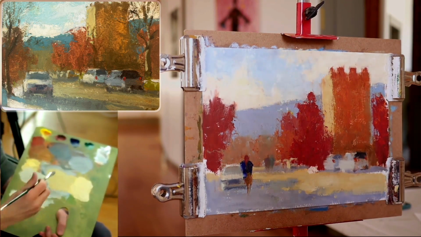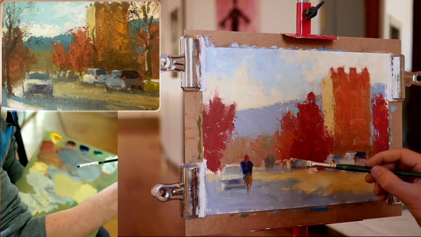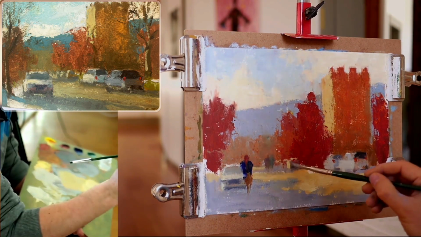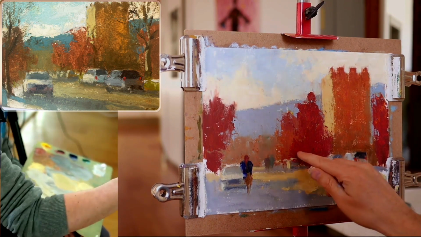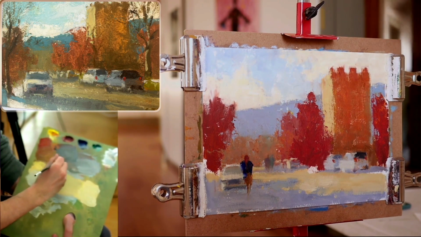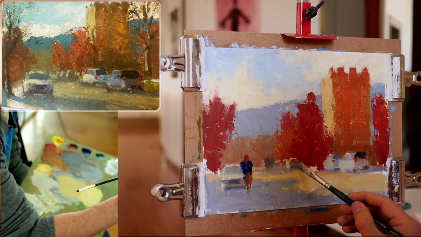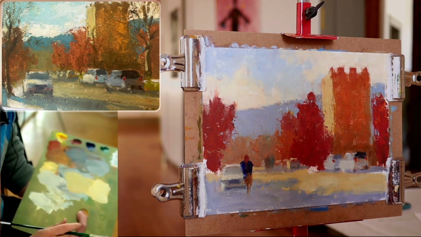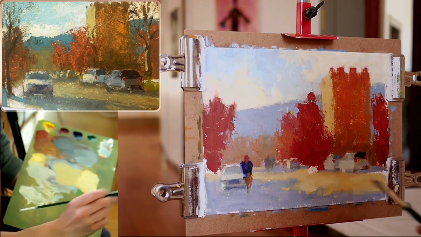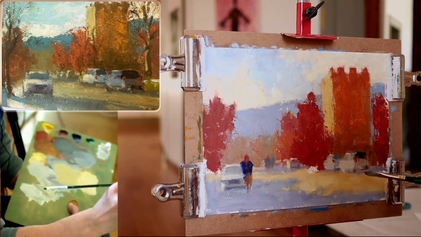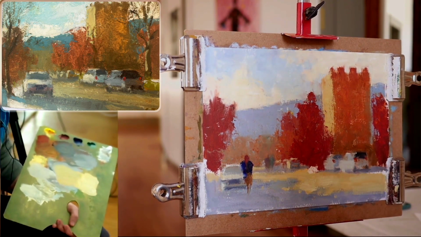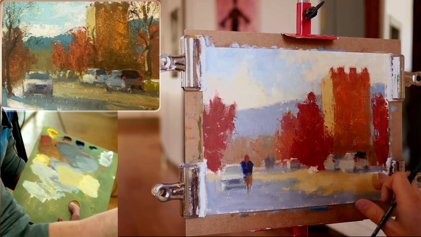Just playing around, trying to make it. There we go. That looks better. Just some wheels. Let me push it around a little bit. Right, just suggesting some wheels.